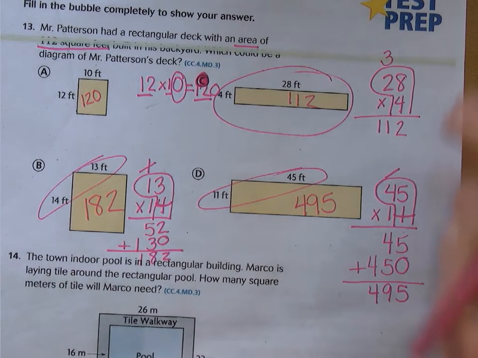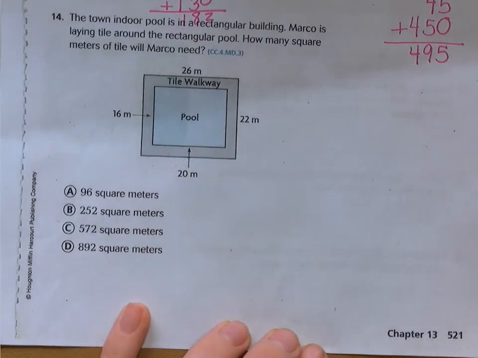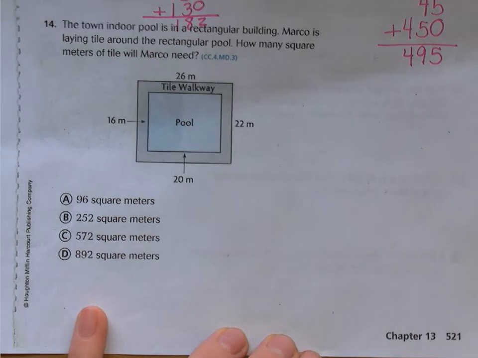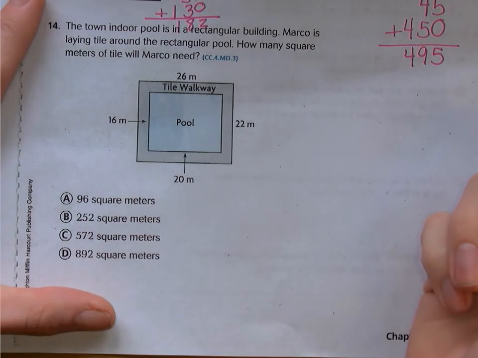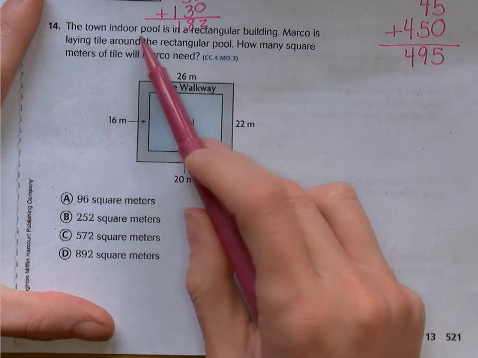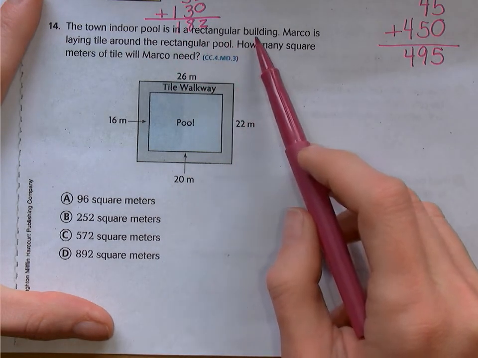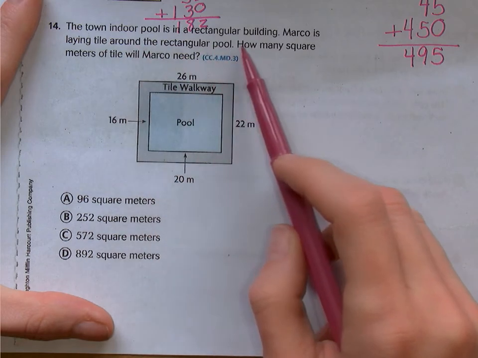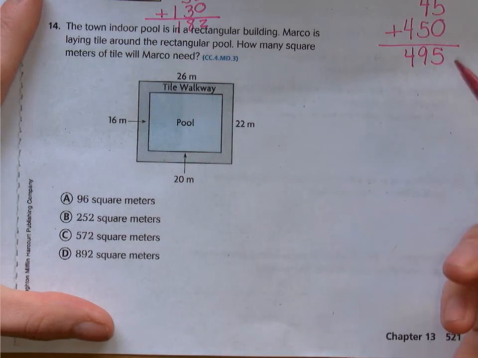All right, number 14. This is one of the problems that we did at the beginning of the lesson today. Last one, then we'll be done. You can do your homework, which is the mid-chapter checkpoint, page 509. The town indoor pool is in a rectangular building. Marco is laying tile around the rectangular pool. How many square meters of tile will he need?